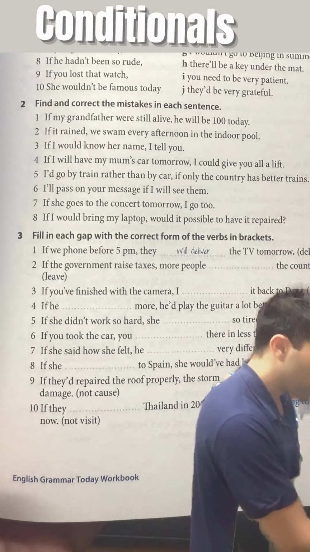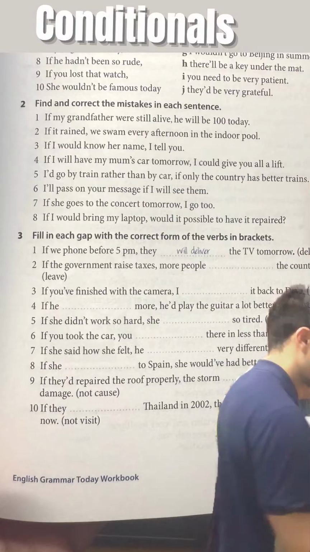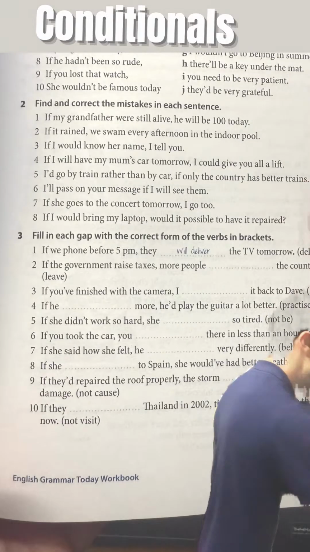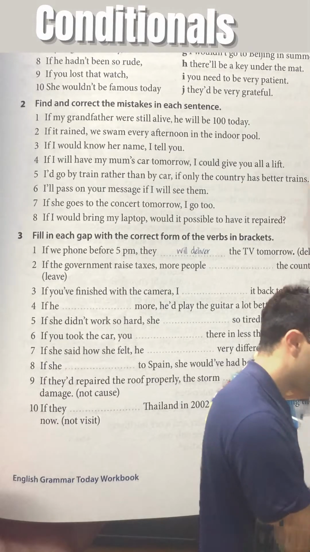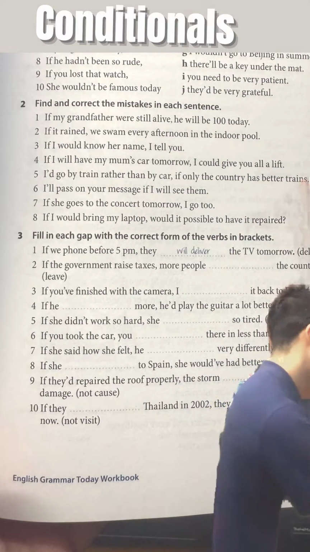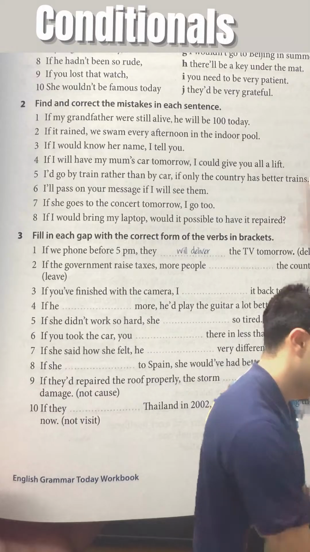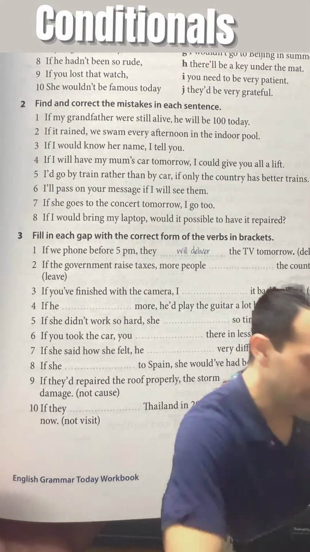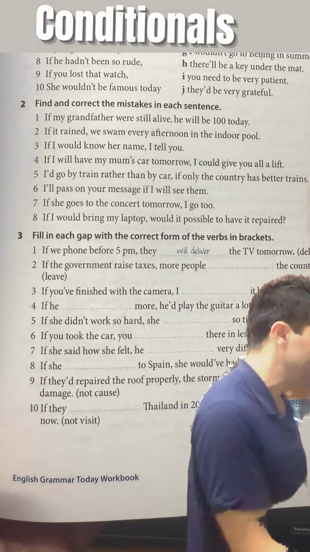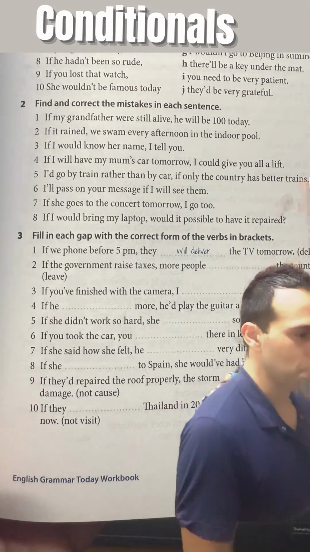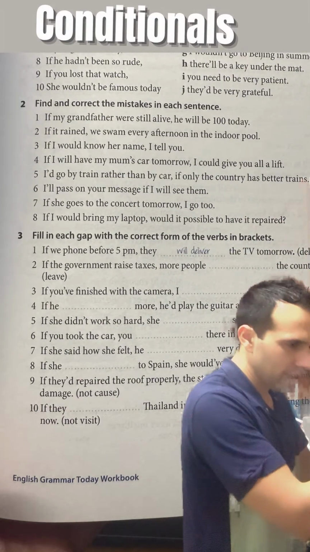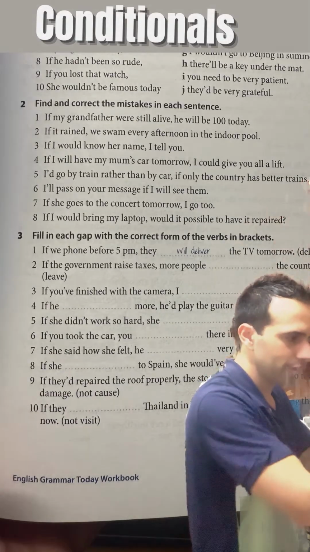So we're talking about a hypothetical situation. If I brought my laptop, meaning I'm not sure if I'm going to bring it, I'm not sure if I'll actually do that. So that's why I'm saying, if I brought my laptop, if that hypothetical situation were to happen, would this consequence take place?